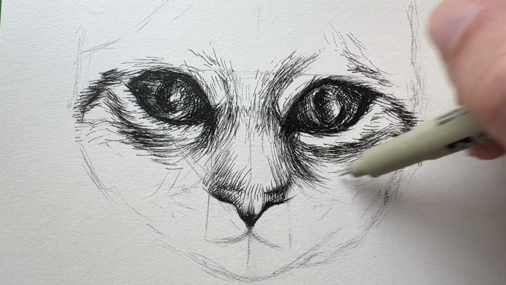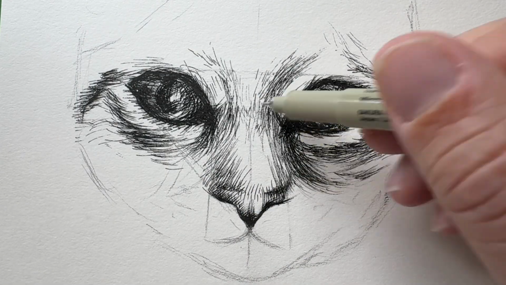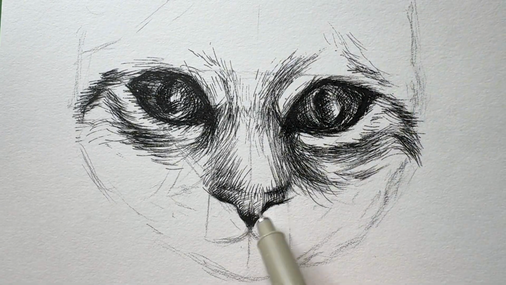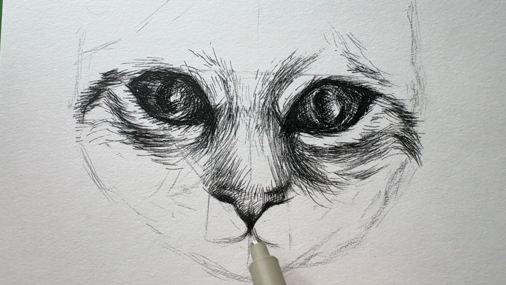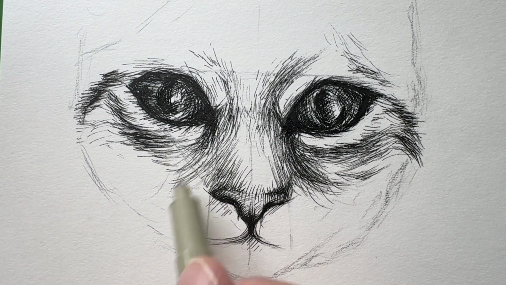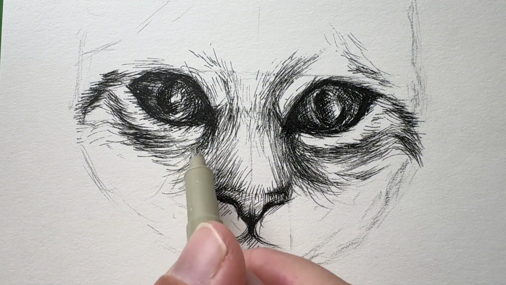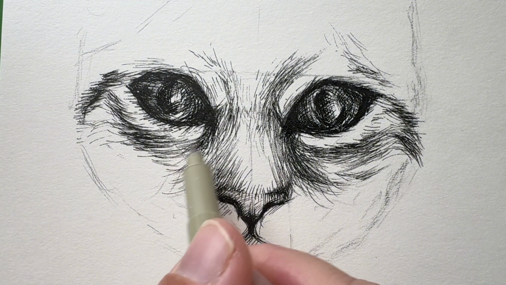So I wanted to go back to this idea of the direction of the fur. As you can see here, I'm going around the eye again to show the fur pattern. So for all the different areas that I'm drawing, I'm trying to think about what pattern would make sense. So you want to think about that with whatever you're drawing. If you're drawing fur, you want to think about the direction that your lines are going in.